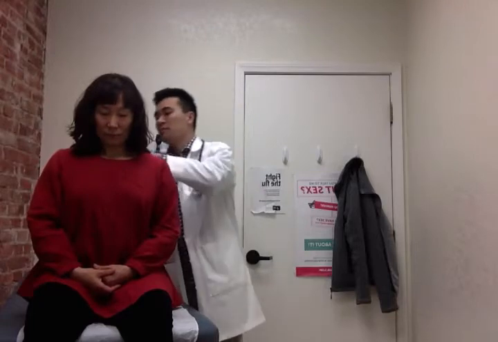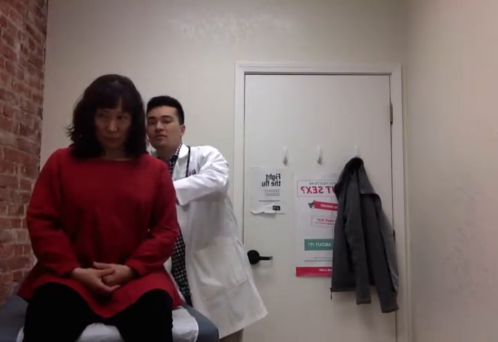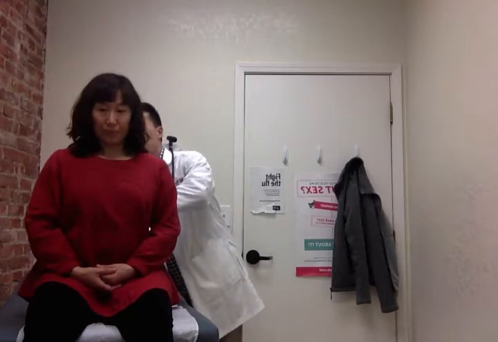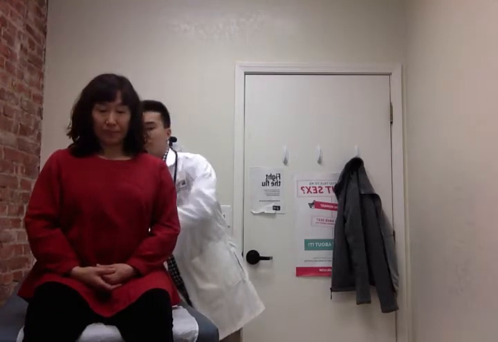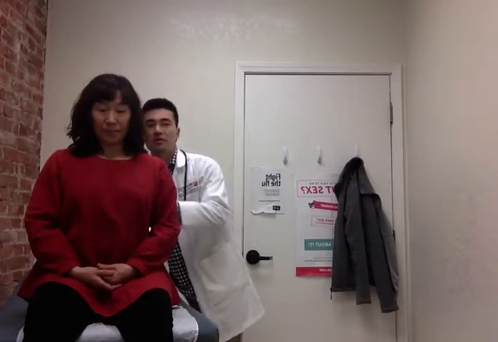So I'm going to percuss on both sides to note areas of dullness and resonance. And then I would assess for diaphragmatic excursion. So I'm going to have you take a deep breath and exhale. Hold. And I would note the spot. I would percuss down her left spine to note where dullness begins.